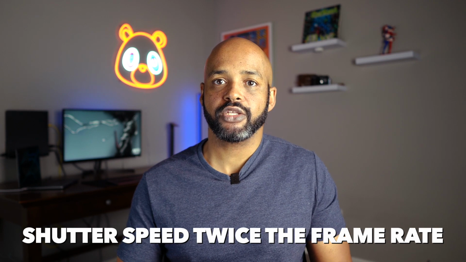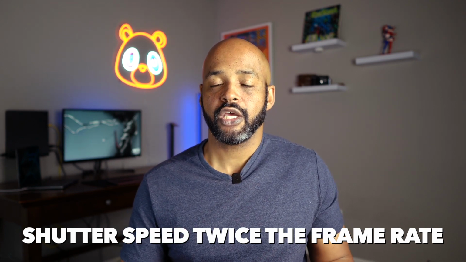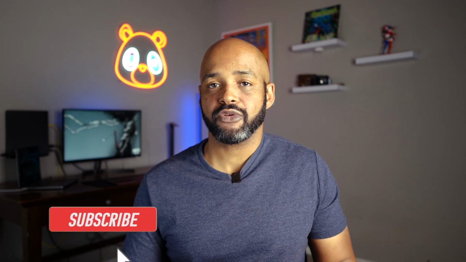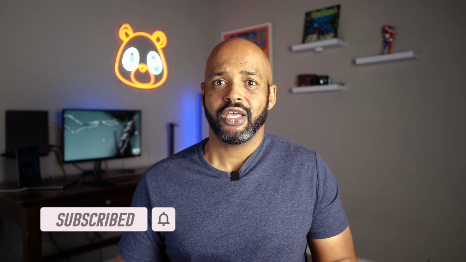The motion blur effect is achieved by setting your shutter speed to twice your frame rate. So if you're shooting at 30 frames per second, your shutter speed needs to be set to 60. The problem is that if you're shooting outside on a bright sunny day and your shutter speed is at 1/60, your image is going to be overexposed. The solution to that problem is an ND filter. The ND filter reduces the amount of light going into the camera, allowing you to maintain a shutter speed of 1/60 and giving you that natural look in your video.